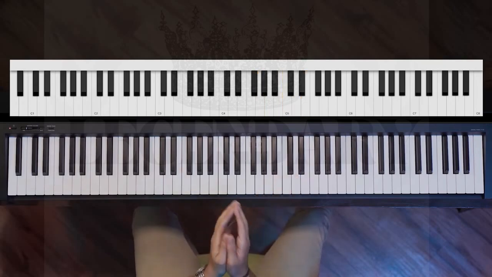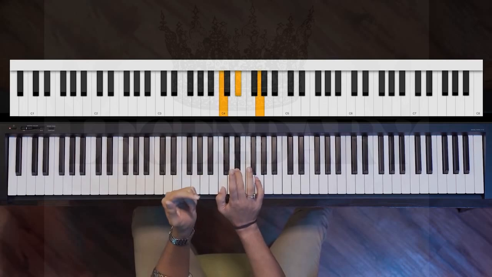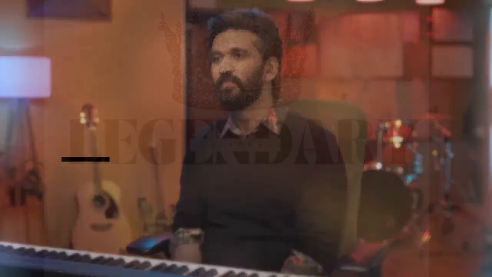Similarly, if you flatten the third note, now third note, this is your third note. If you flatten it, it becomes a minor. The first and the fifth note remain constant. This becomes a minor.